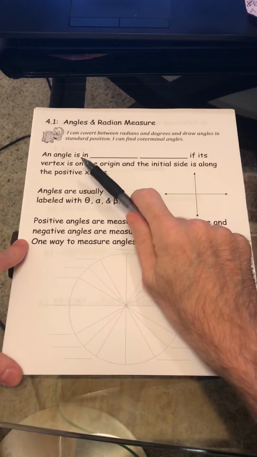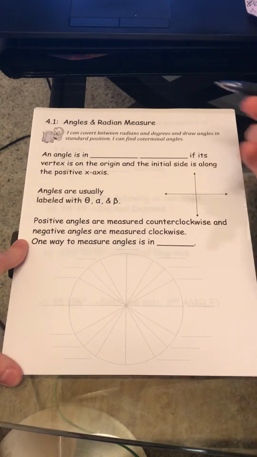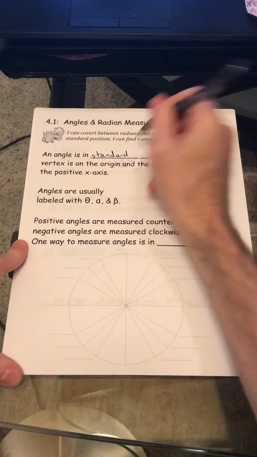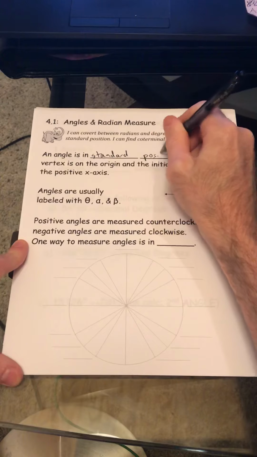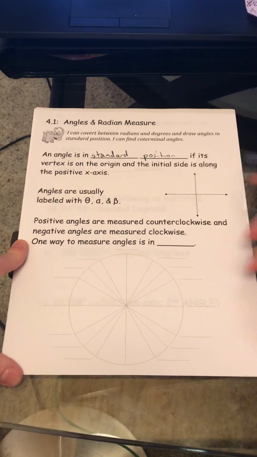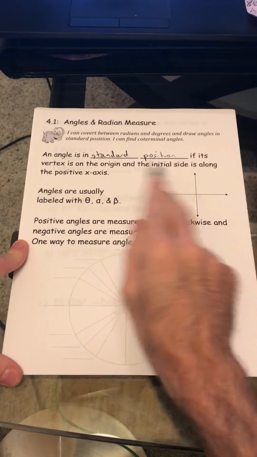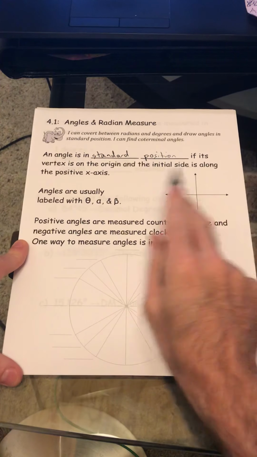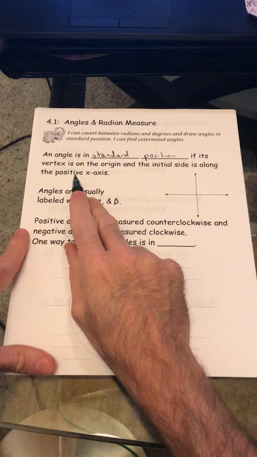So to start out, an angle is in what is called standard position if its vertex is on the origin and the initial side is along the positive x-axis.